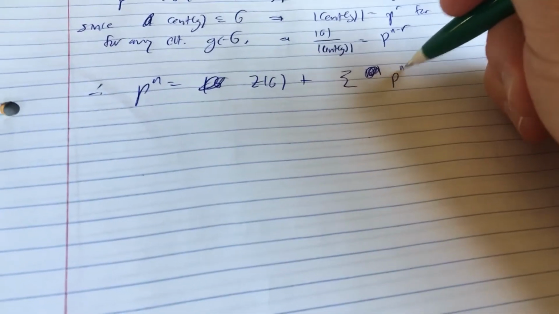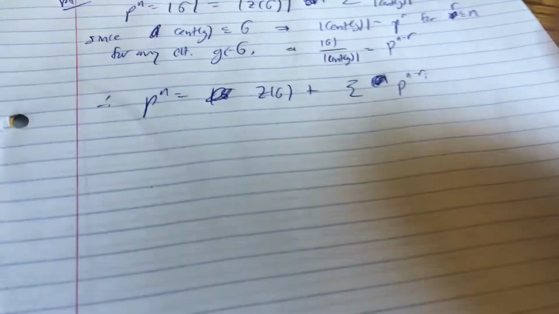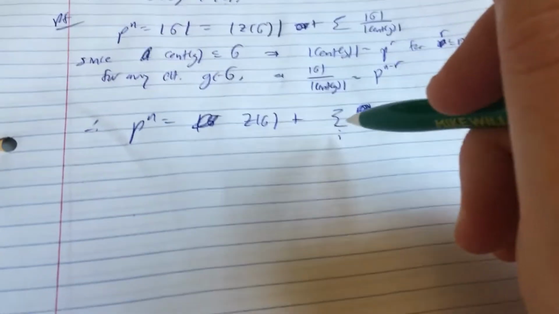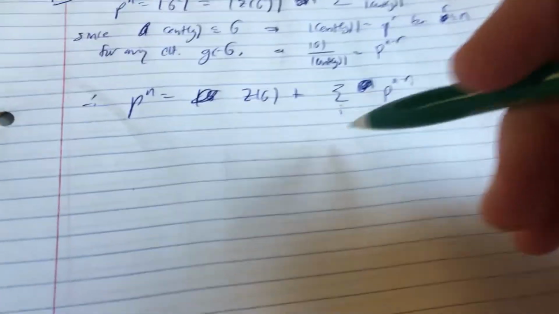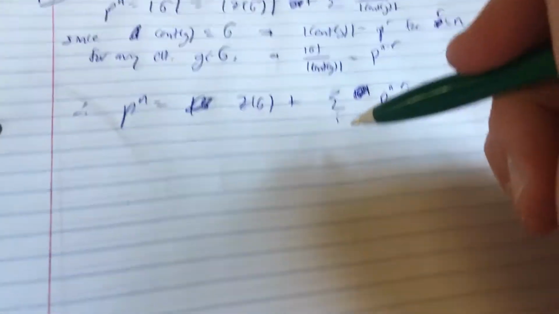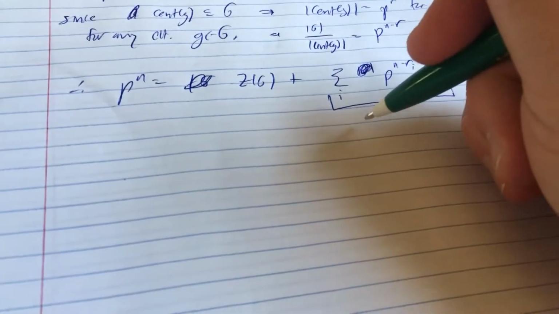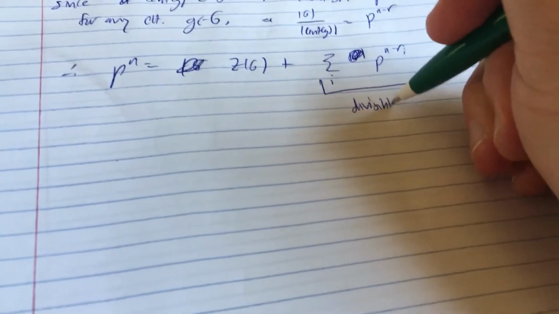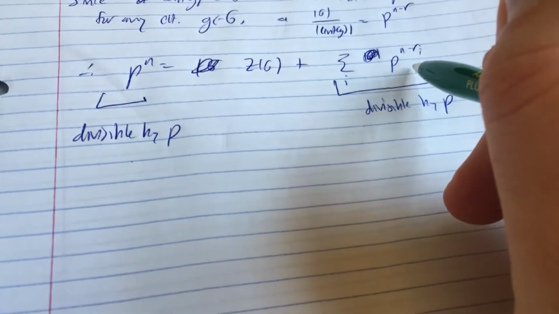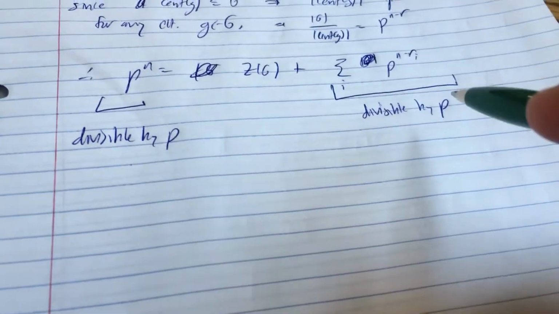Let's call it p to the n minus r_i, summed over some indexing set I, where now I indexes these conjugacy classes that I don't want to write out names for. So this term is divisible by p. And this being p to the n is also divisible by p. This is the sum of prime powers, so p divides into it, certainly.